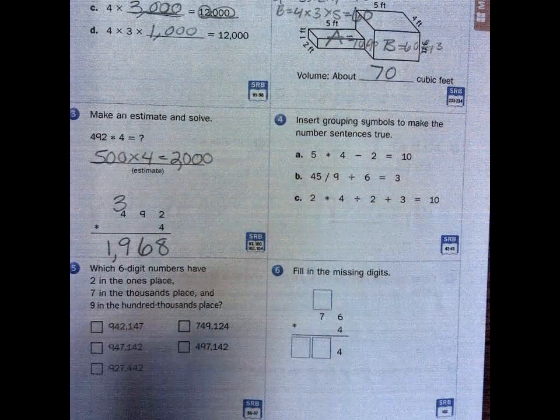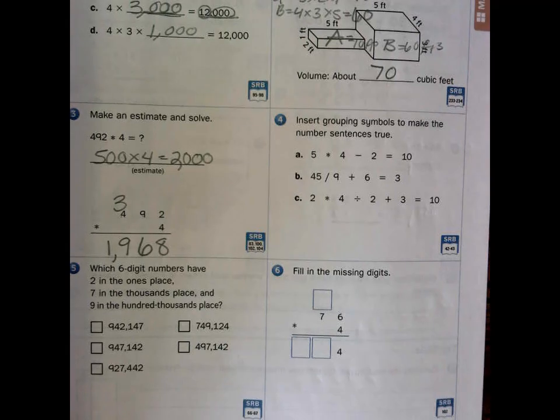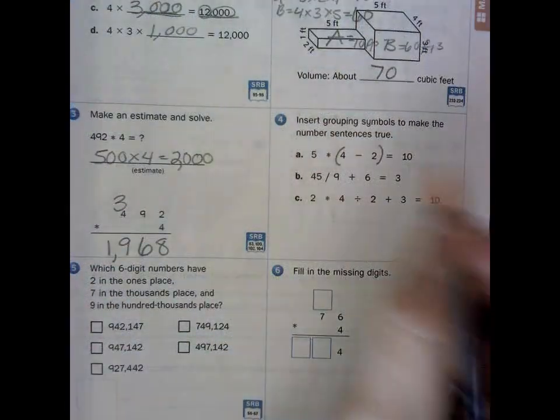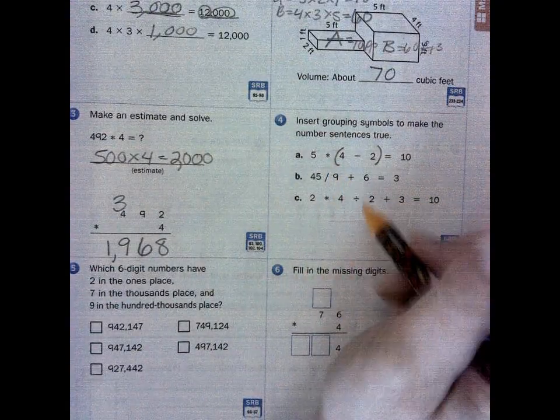Insert grouping symbols to make the numbers true. This is all trial and error. How am I going to get to 10? Well, 4 times 5 is 20. Well, that's going to make it too high. So what about 4 minus 2 first? Well, 4 minus 2 is 2, times 5 is 10.